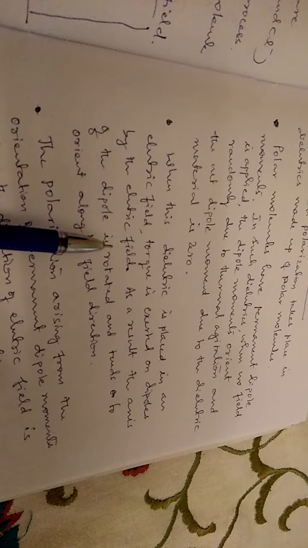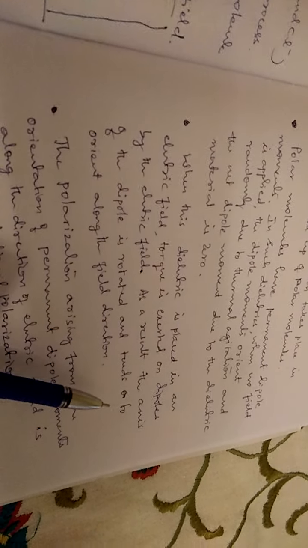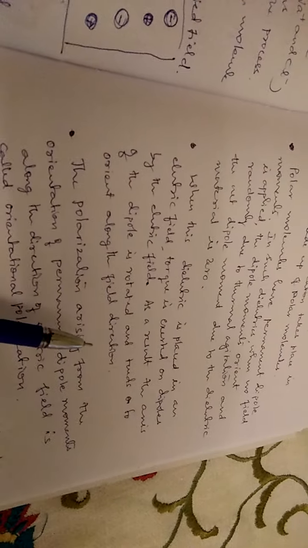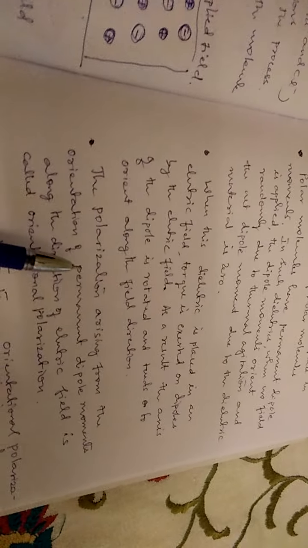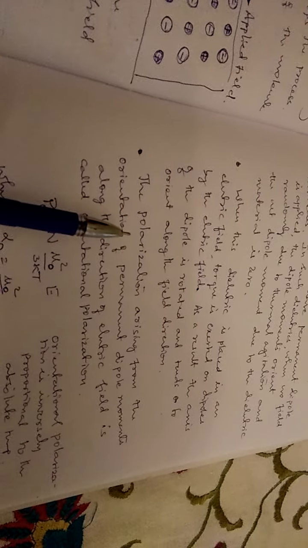When this dielectric is placed in an electric field, torque is exerted on the dipoles by the electric field. As a result, the axis of the dipole is rotated and tends to orient along the field direction. They get oriented towards the electric field such that there will be polarization. Net dipole moment will be finite. The polarization arising from the orientation of permanent dipole moments along the direction of electric field is called orientational polarization.